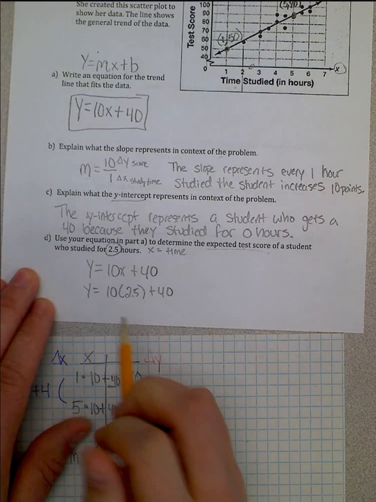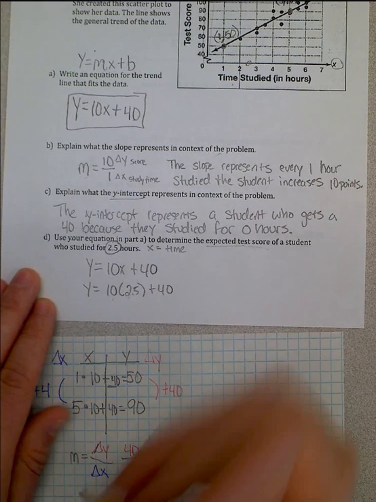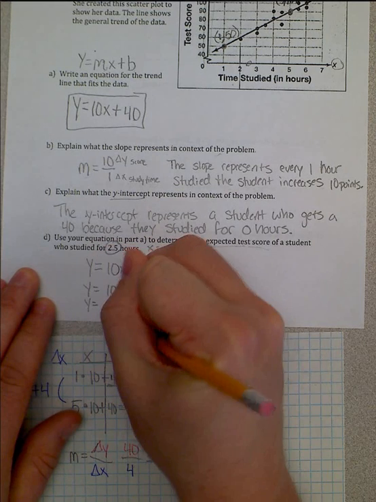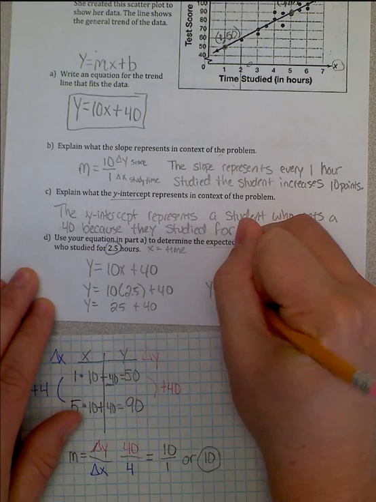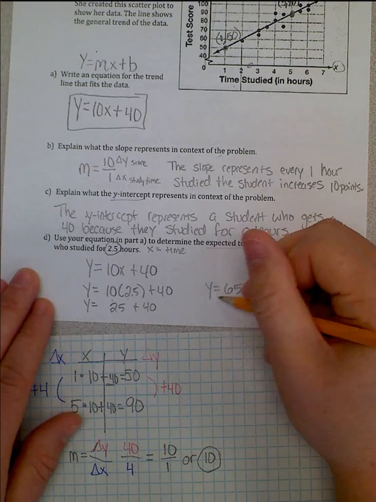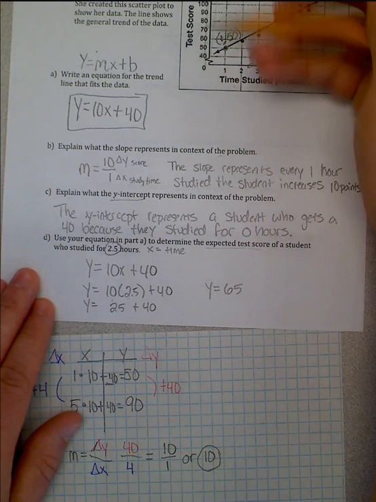10 times 2.5 is 25. And 25 plus 40 gives us 65 for y. What is y? Y is the test score.